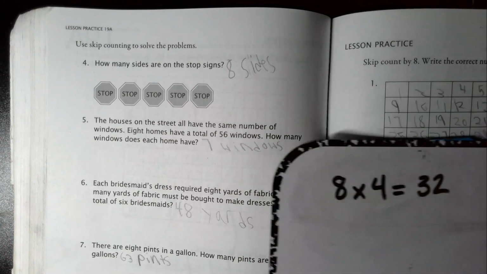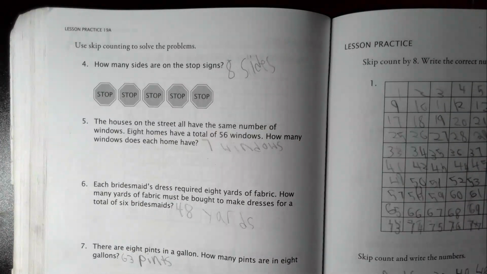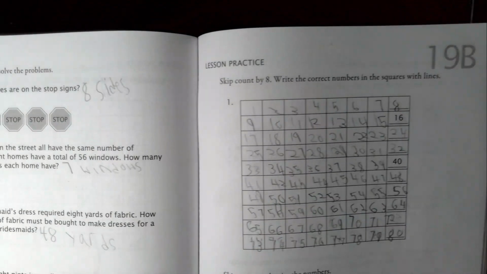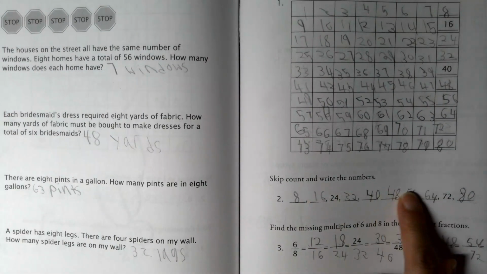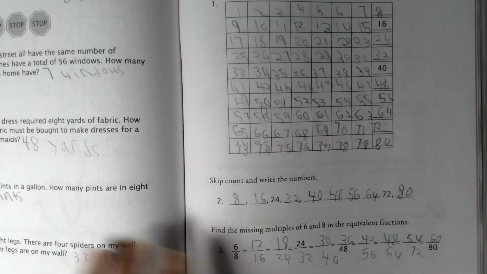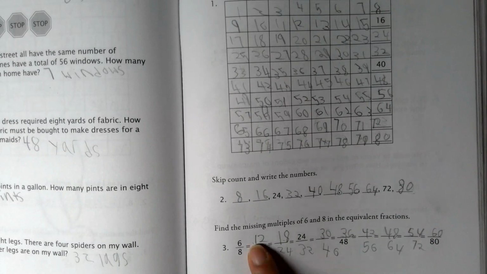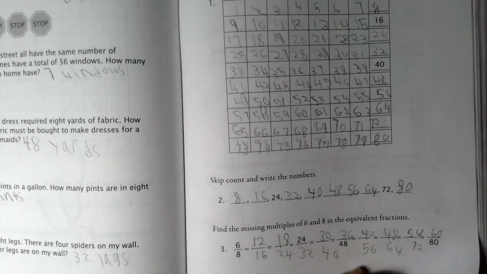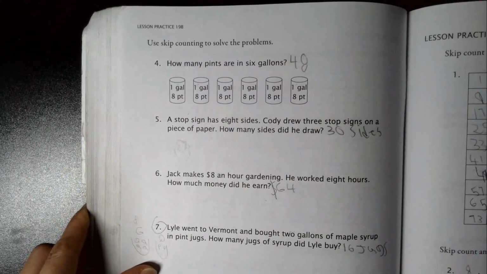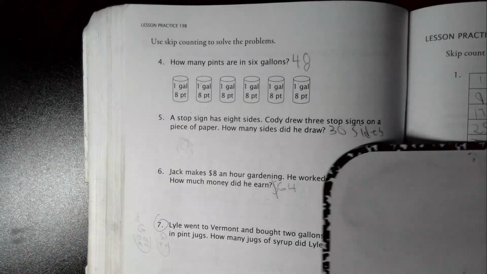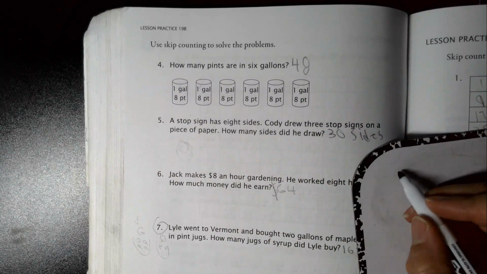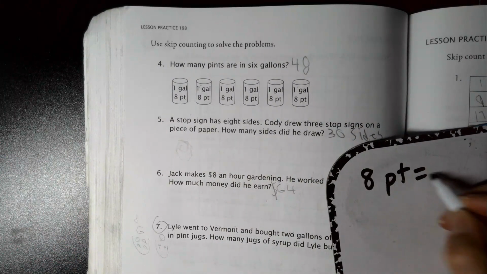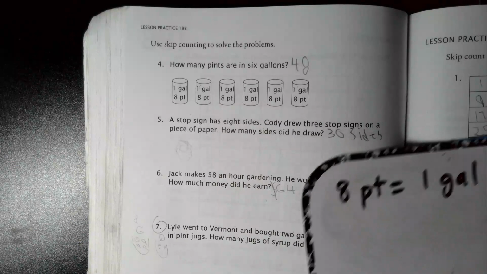We move on over here, and we have some more skip counting, and this time it's 8s again, and then here it's 8s, and it is 8s at the bottom, and then over here it's 6s, so you just skip count by those numbers. And we come over here, and it says how many pints are in 6 gallons. Well, they just told us on the page before this that there are 8 pints in 1 gallon, right? So we know that information.